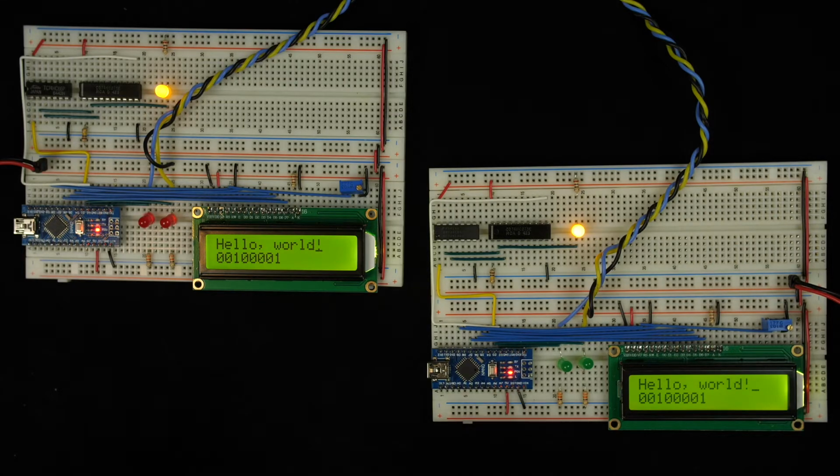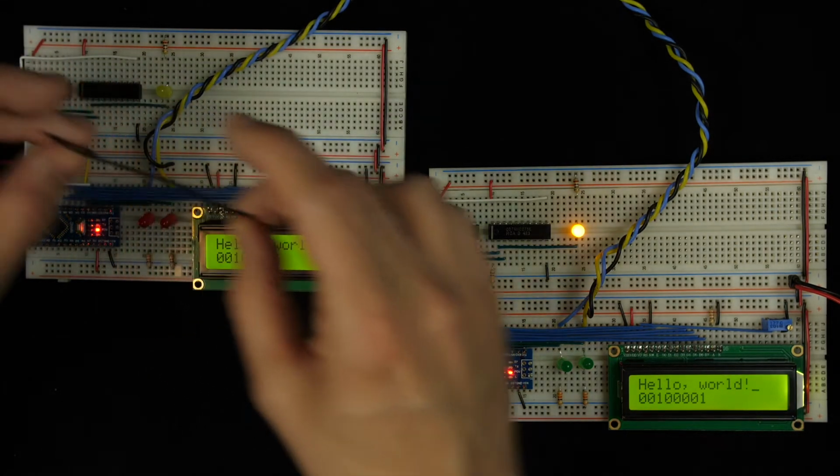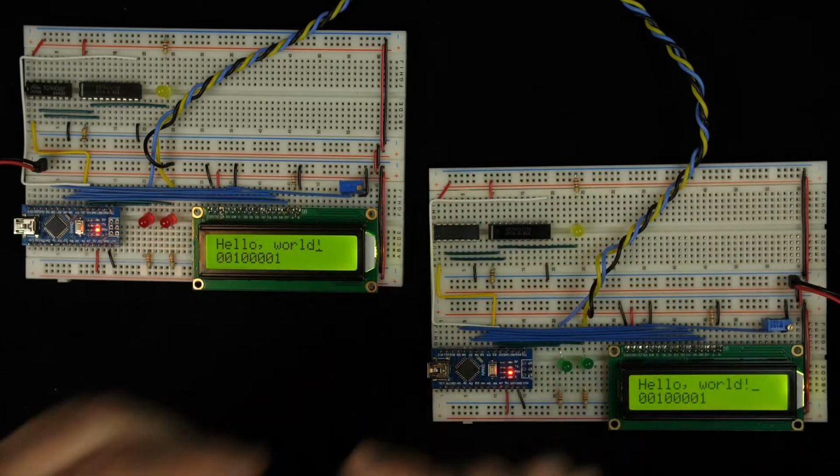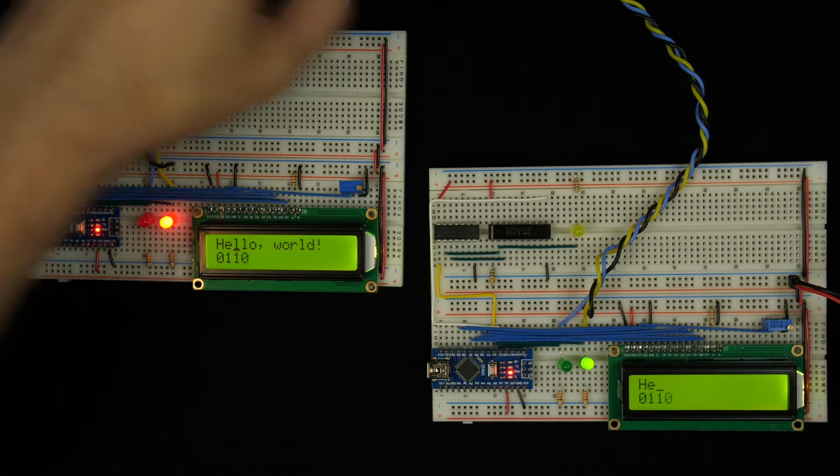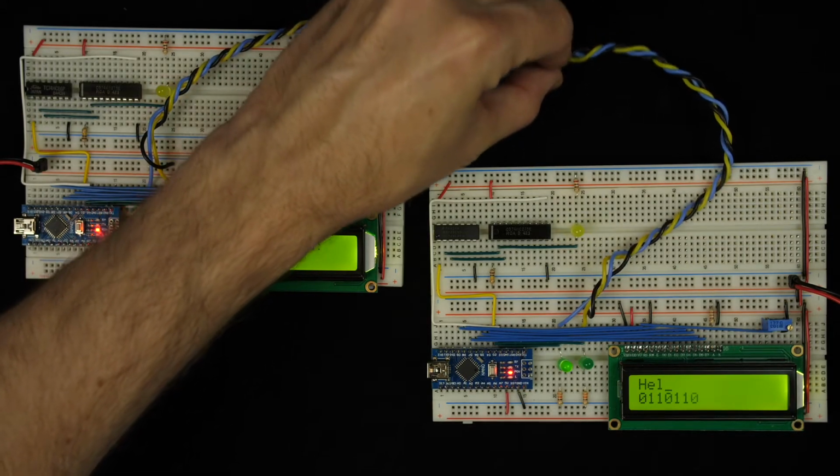So now let's reset everything and try introducing an error. So first I'll reset the parity bits by briefly connecting pin 1 to ground. Then I'll reset the receiver. And now reset the transmitter to resend the message. So now let me try to introduce an error.